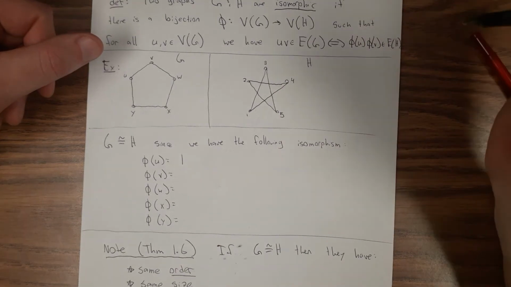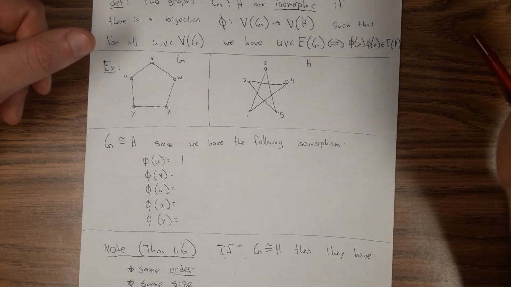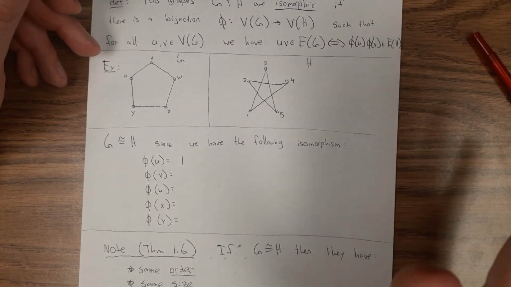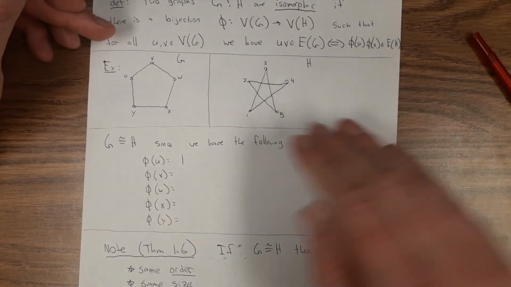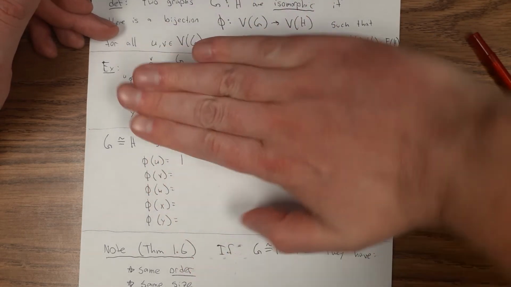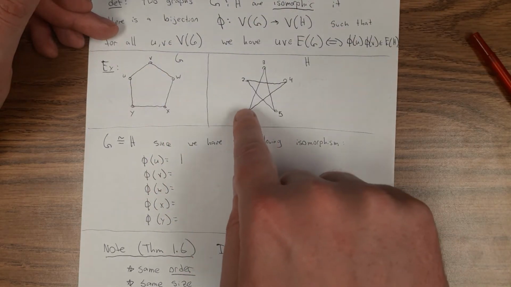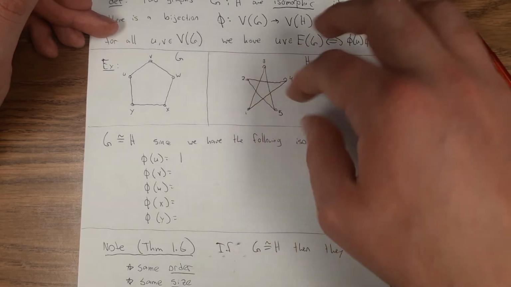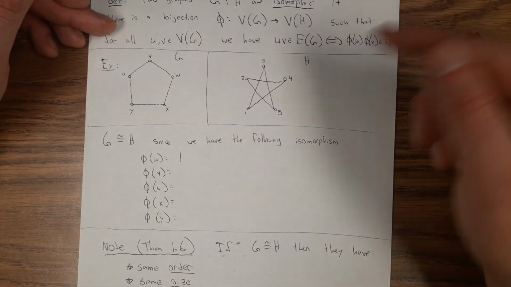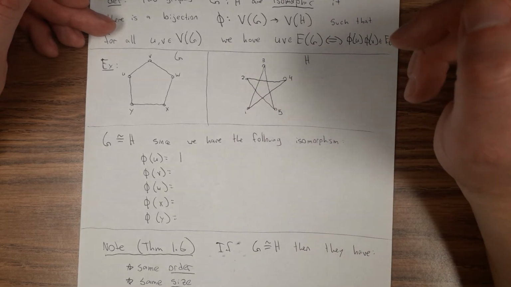Again, isomorphism isn't something where it matters if I move vertices of the graph around. I could take this graph and just spin it like this. So 1 would be here, 5 would be here, 4 would be here, 3 would be here. But the picture would look basically the same. It would still look like this star-looking thing.